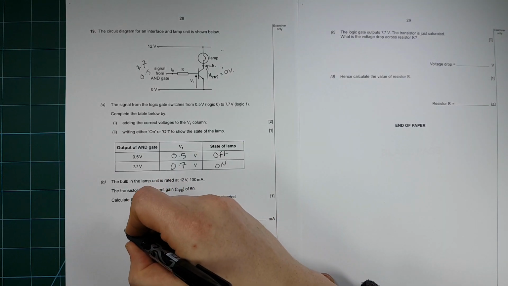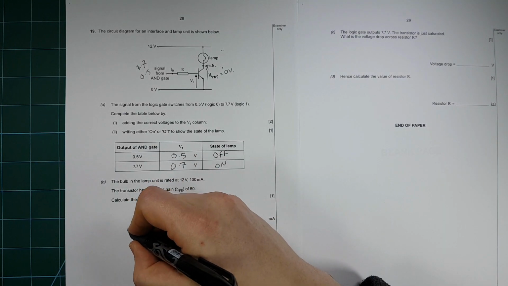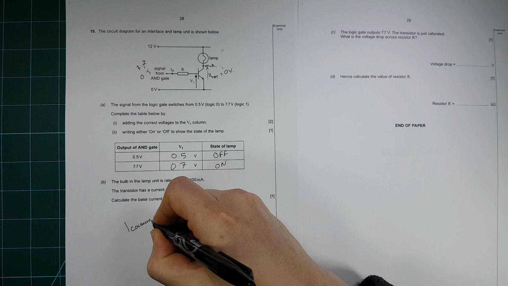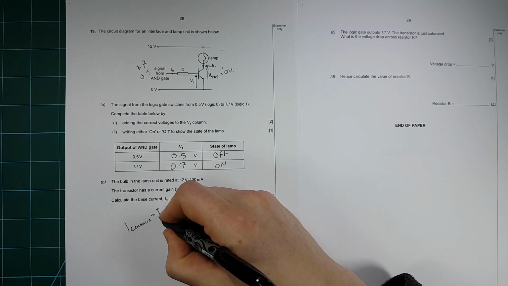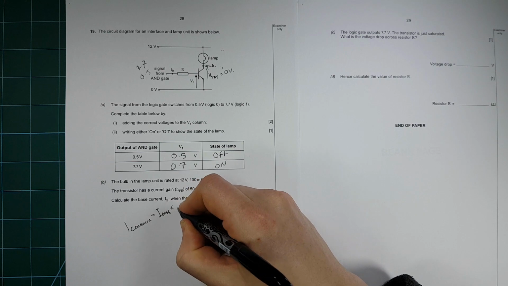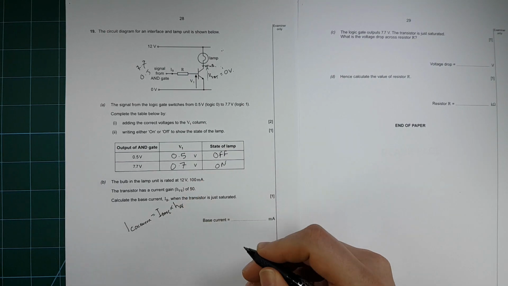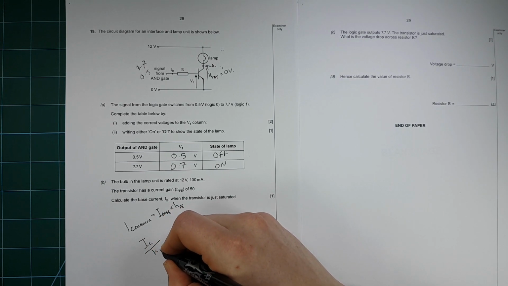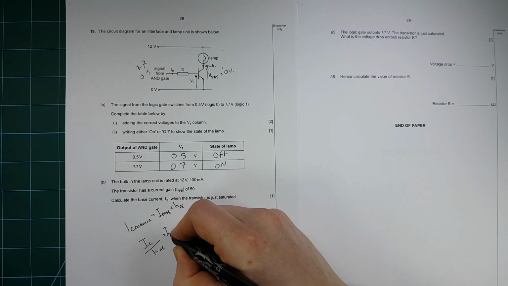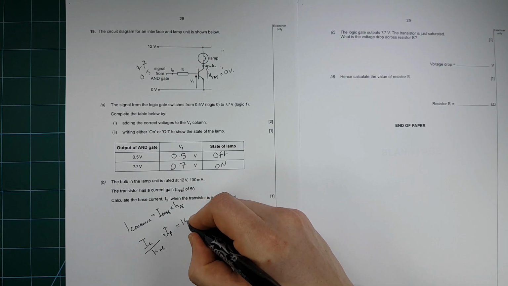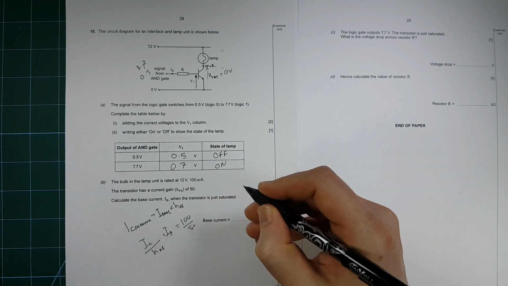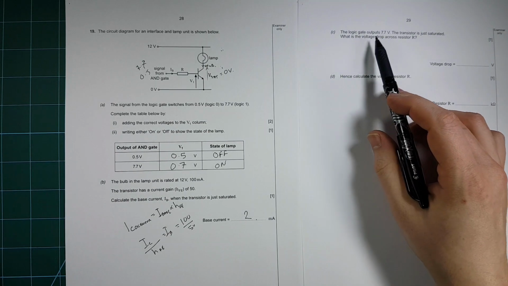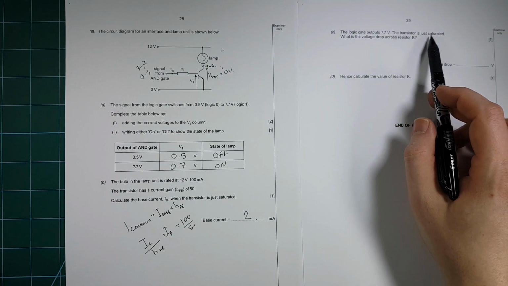So we need this equation here, which is that I collector is equal to I base times by HFE, like so. So the base current will be IC over HFE, which is equal to 100 milliamps divided by 50, it's 2 milliamps. 2 milliamps. The logic gate outputs 7.7 volts. The transistor is just saturated.